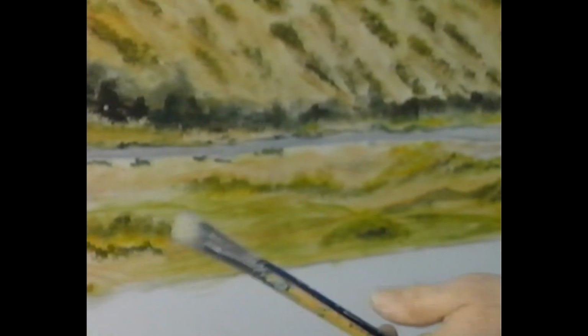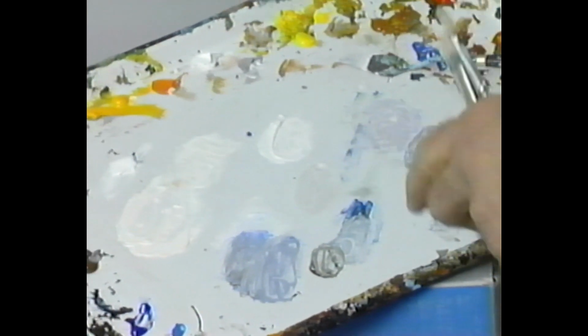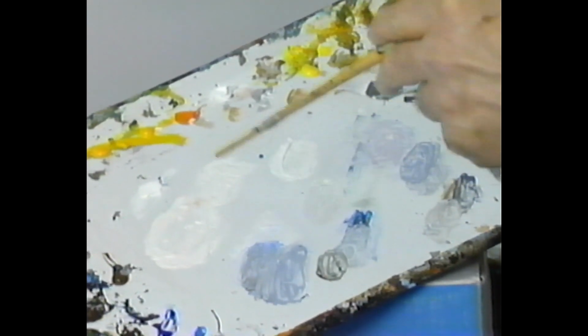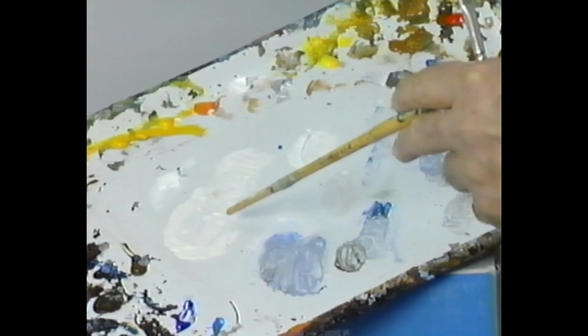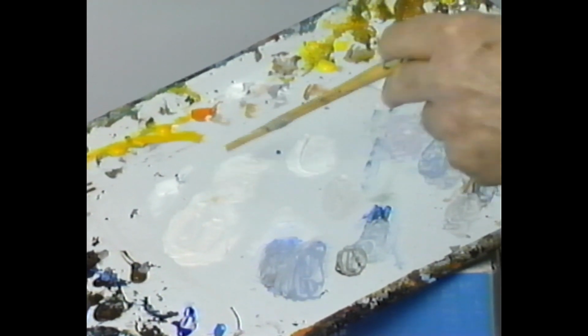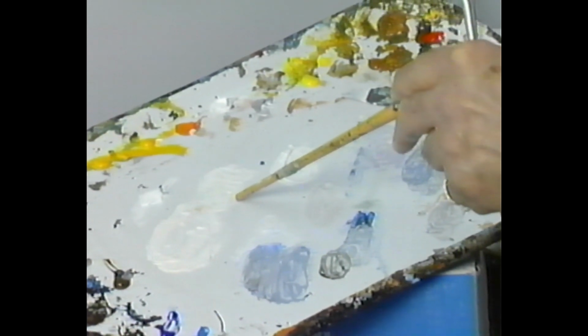Well, we'll just start out here, and clouds are not just one color alone. As you can see, I've made several different shades. There's just pure white there, but there's white with a touch of cadmium orange in it, and white with a touch of cadmium orange and yellow in there.